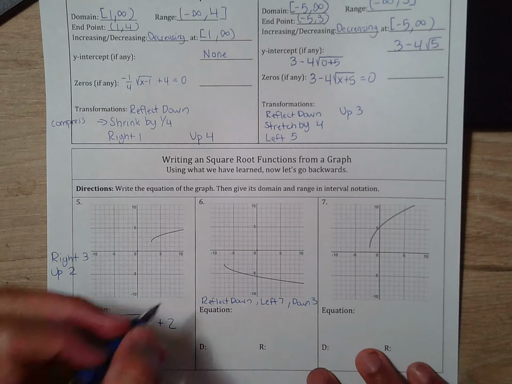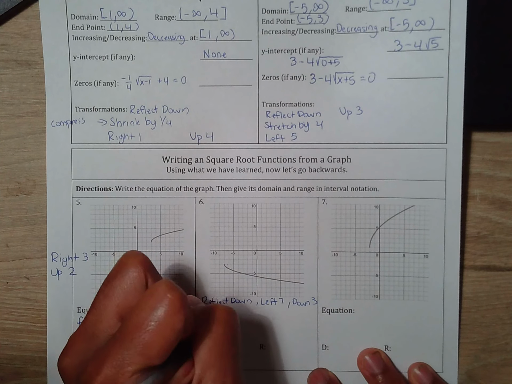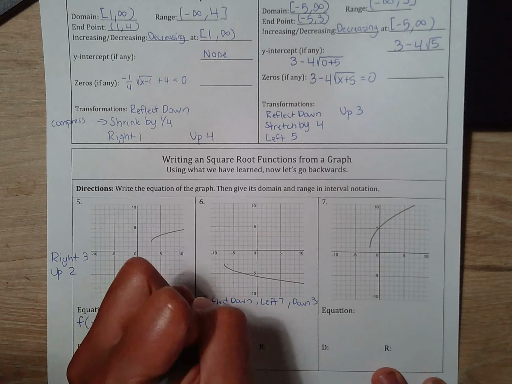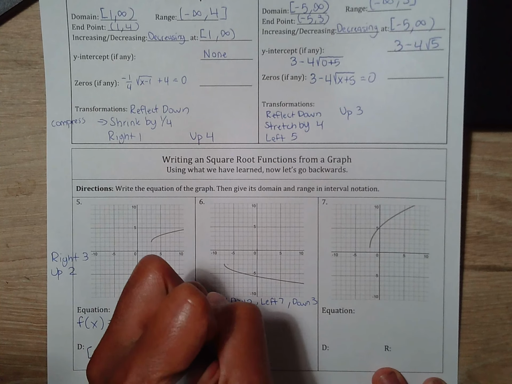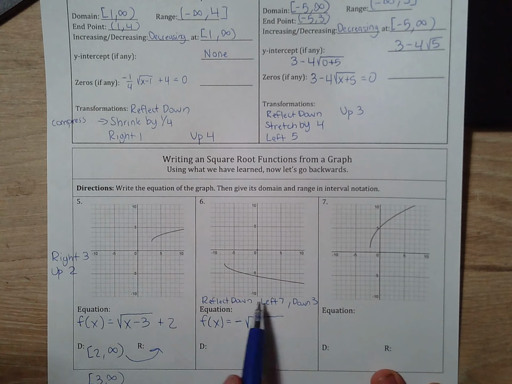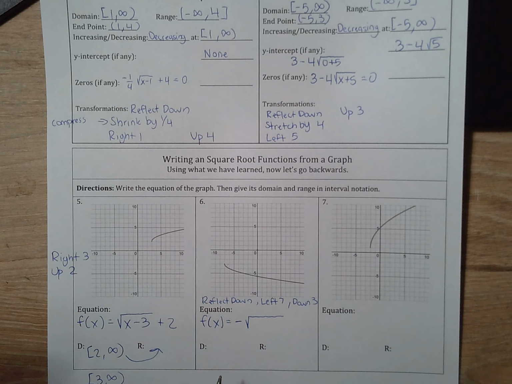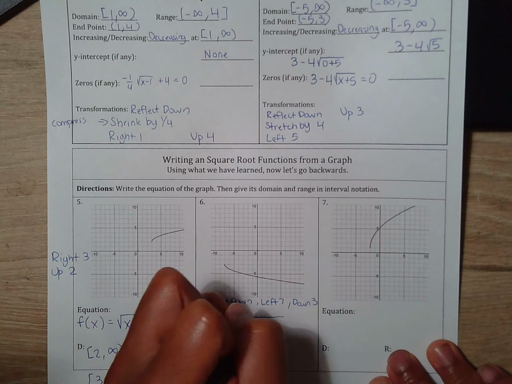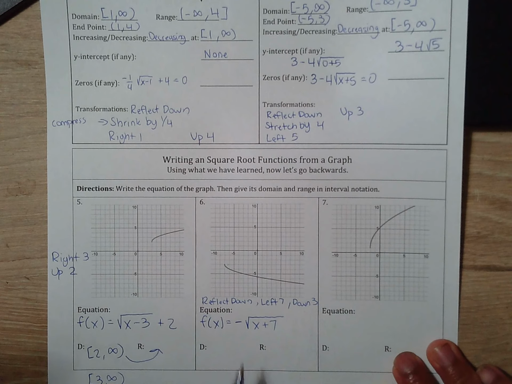So now just putting this into our equation, f of x is equal to, well, we don't have an a value. I apologize, we do. We do have an a value. It's -1. We reflect down, minus square root of, well, we go to the left 7, so instead of -7, right, we think of opposite, so x plus 7. And then down 3, we're going to subtract 3.